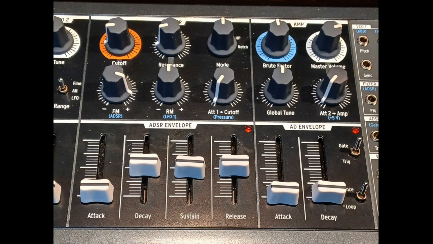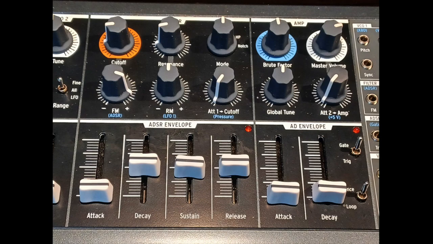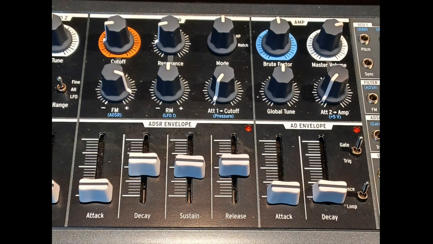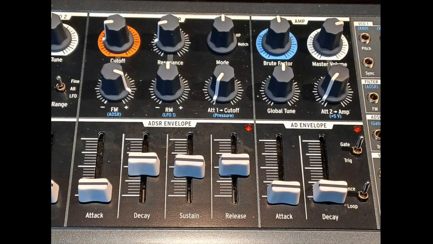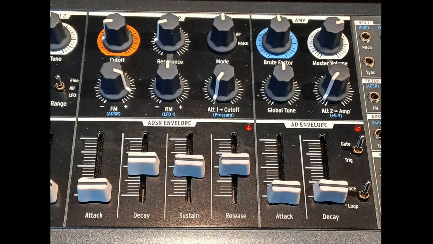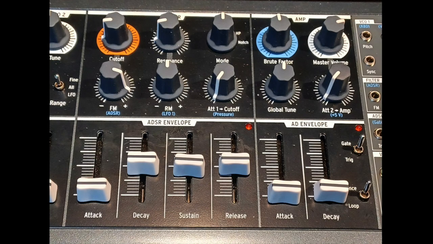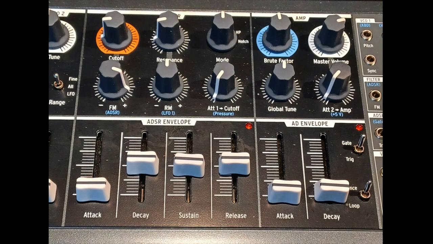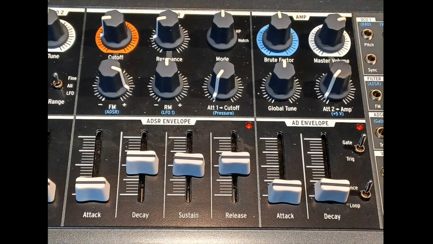If you turn the FM knob the other way, then the filter will actually be pulled down by the ADSR. So the ADSR will work in the reverse direction, which can be a pretty cool effect as well. And also when you're dealing with things like the high pass mode, having the ability to invert the filter is very useful.